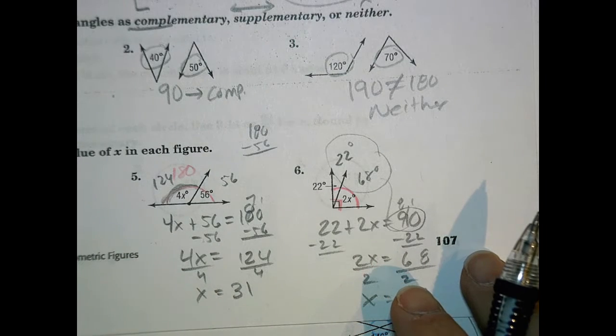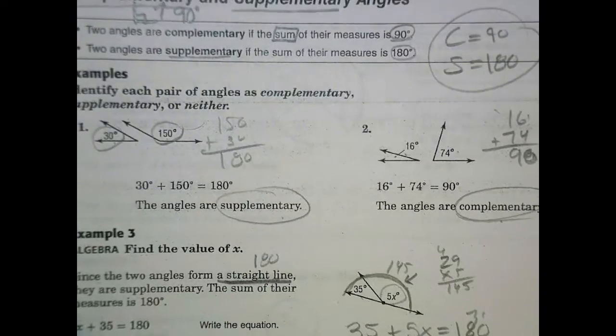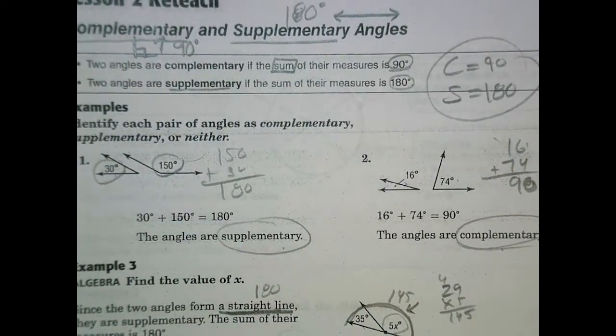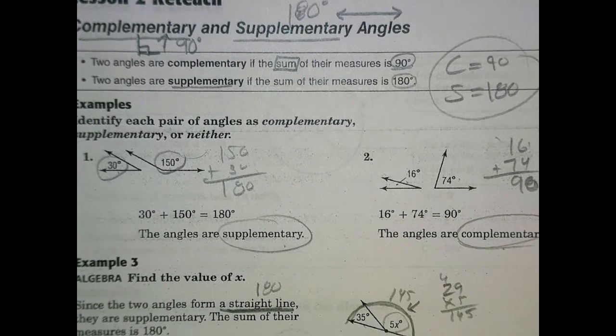I'll let you kind of use that and make sure you know what's going on with your supplementary and complementary angles and how that works. Make sure we know which is which and use that to do today's homework. Okay, good luck.